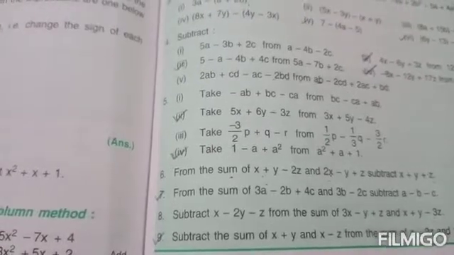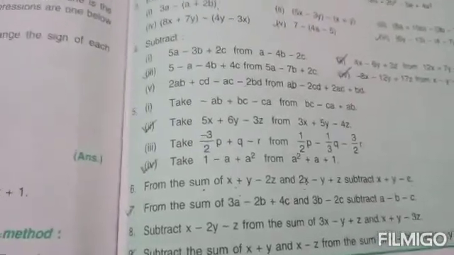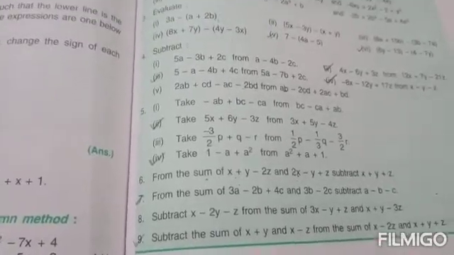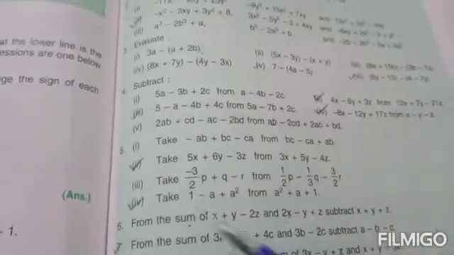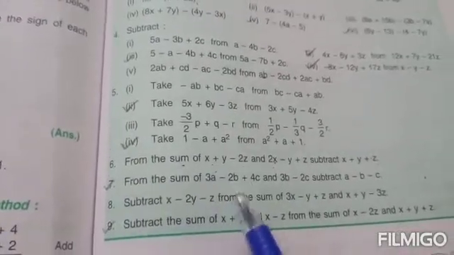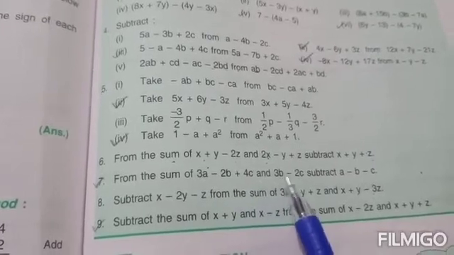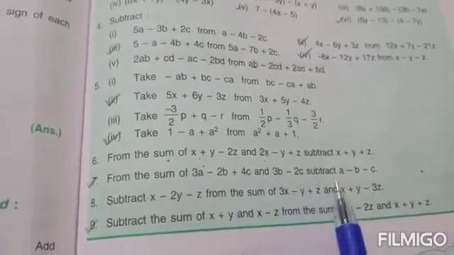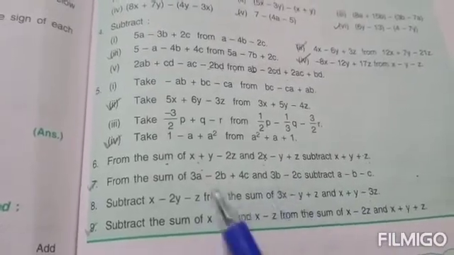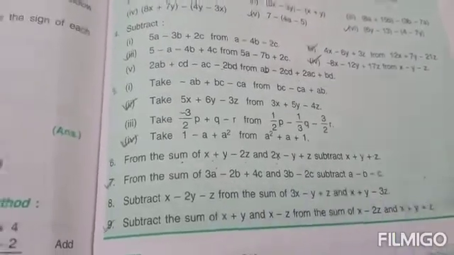So we have been discussing chapter 19, fundamental operations. So let's discuss homework answers first. So exercise 19b, 7th question. From the sum of 3a minus 2b plus 4c and 3b minus 2c, subtract a minus b minus c. So from this sum you have to subtract a minus b minus c.